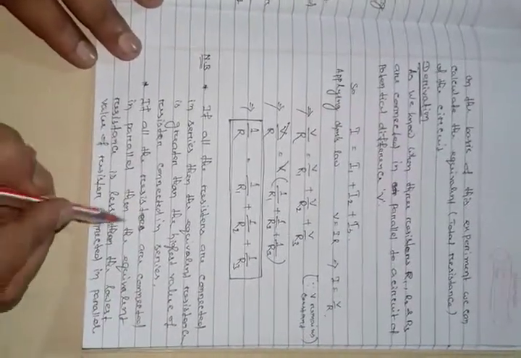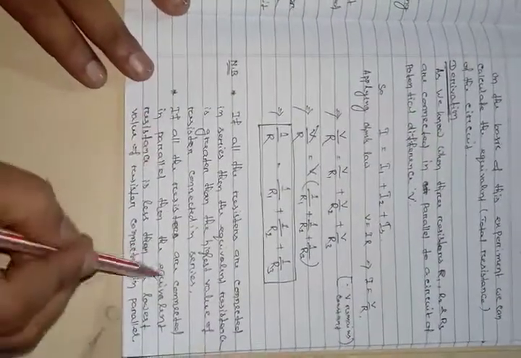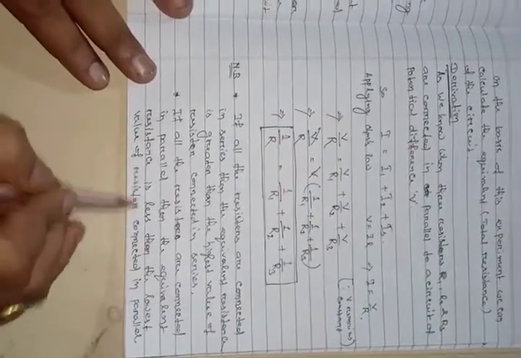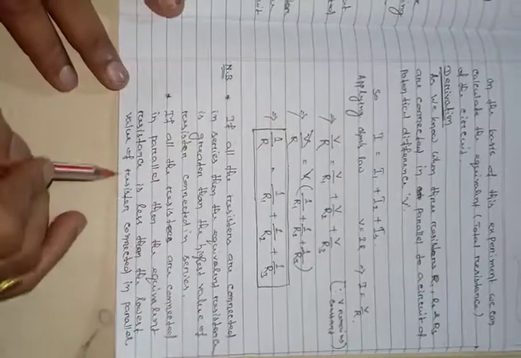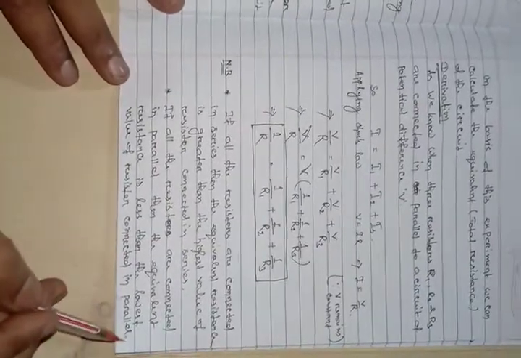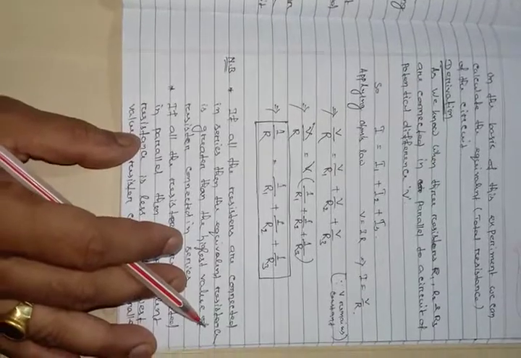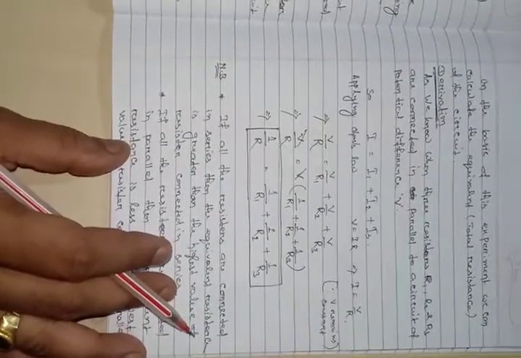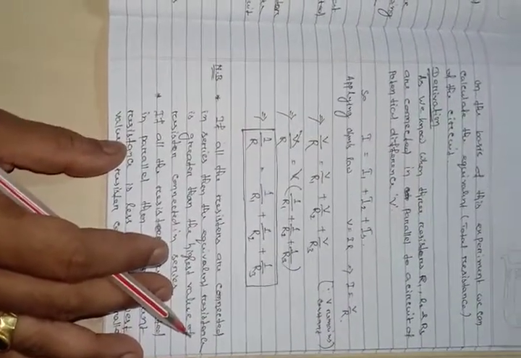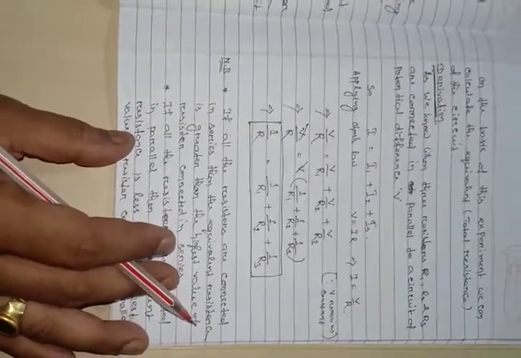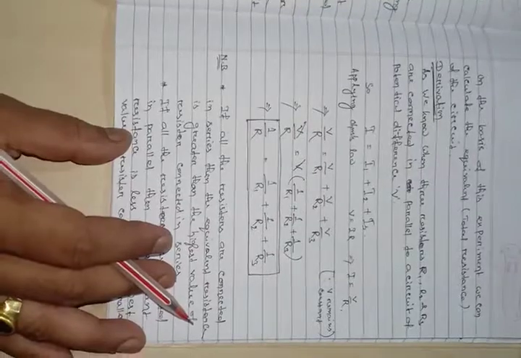Second point: if all the resistors are connected in parallel, then the equivalent resistance is less than the lowest value of resistor connected in parallel. That means if R1 is greater than R2 is greater than R3, then R3 is the lowest resistance. So when they are connected in parallel, the equivalent resistance becomes less than R3.